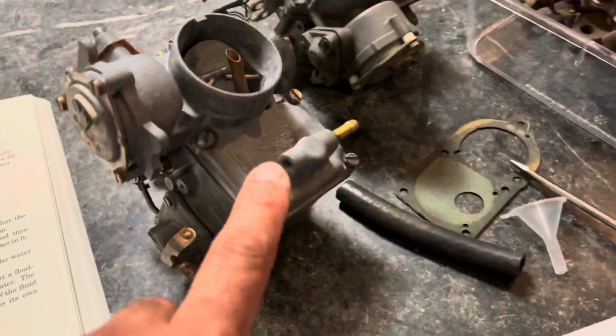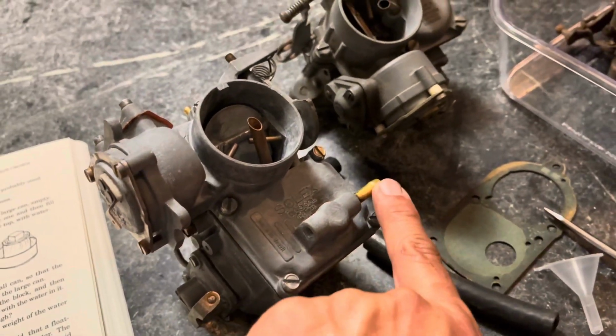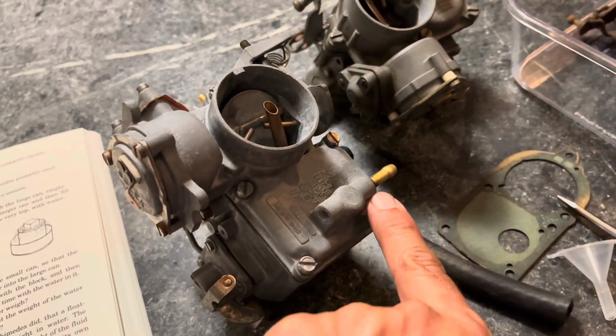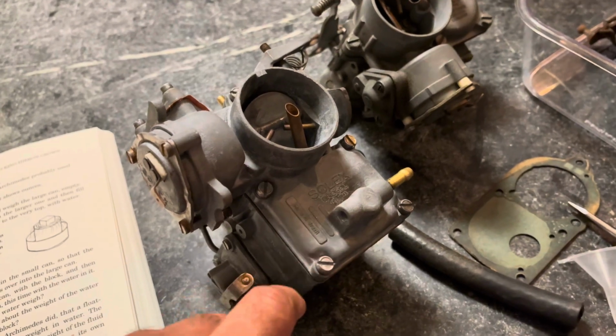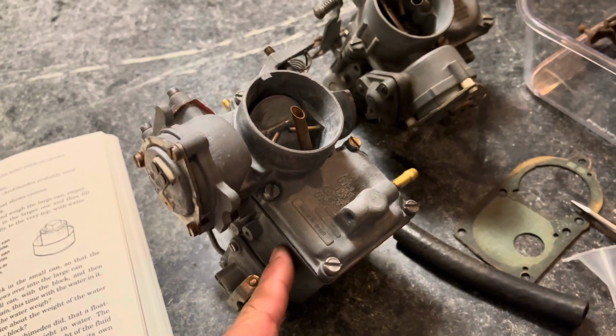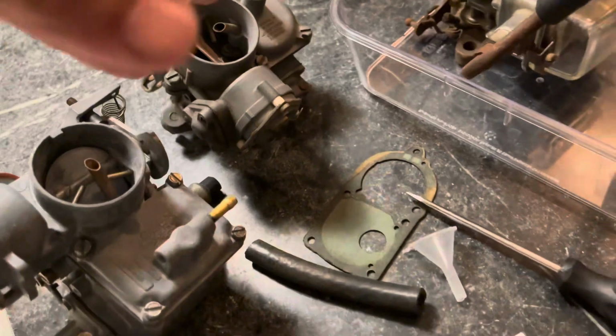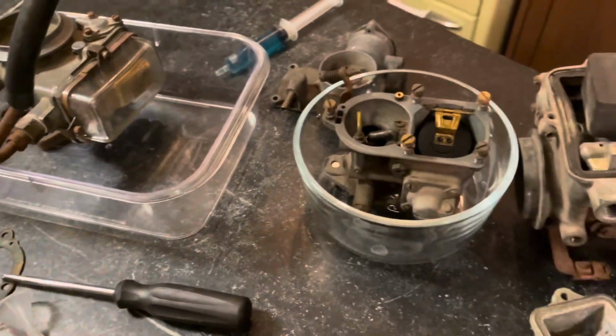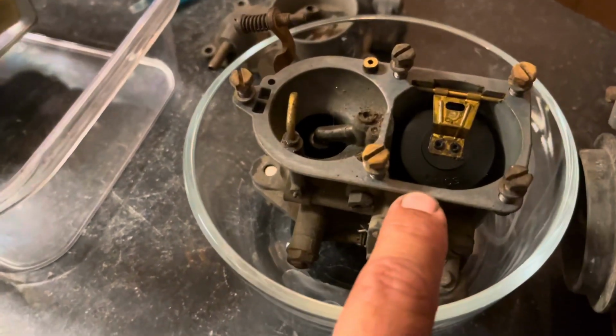Most of these carburetors are set up so fuel comes in from the top and drops down into the float bowl, where the carburetor later picks up the fuel. So you have to have a little reservoir of fuel.